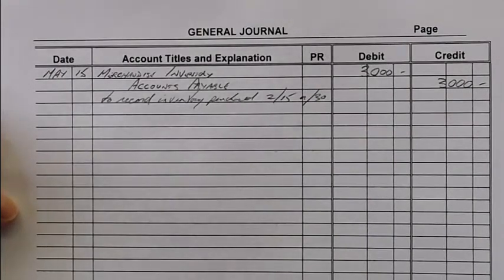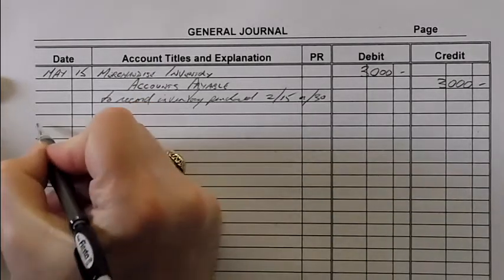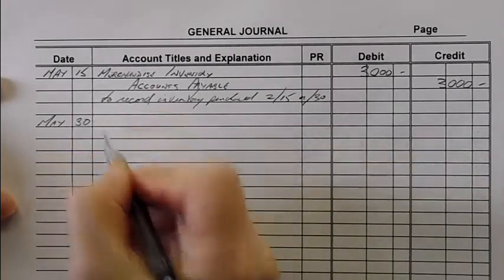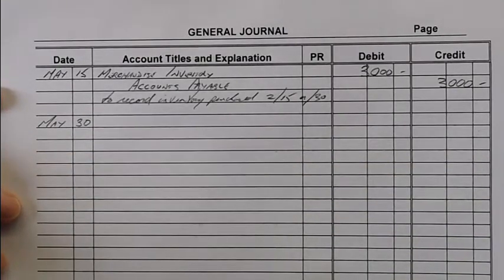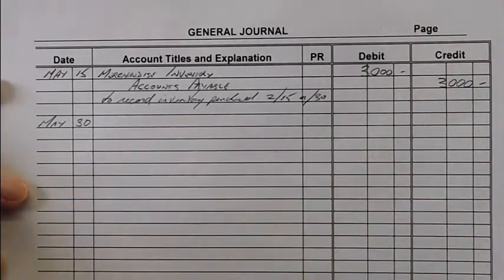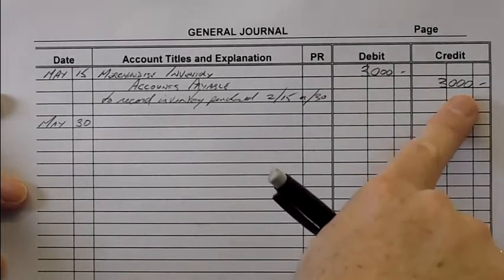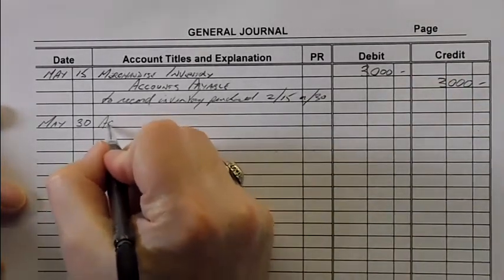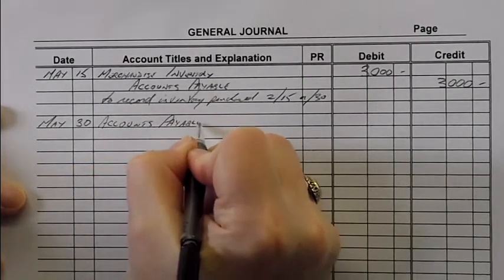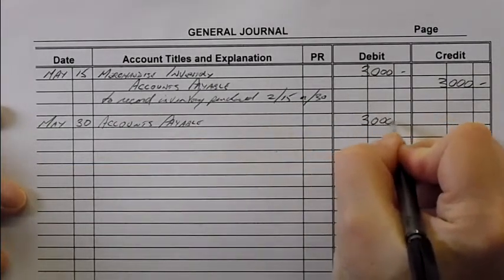So some time passes and other things happen, and we've probably recorded a bunch of other transactions, and it rolls around to May 30th, and we decide we're going to pay on May the 30th, because that will entitle us to the 2% discount. So on May the 30th we are going to pay these people what we owe them, which is $3,000. So we're going to settle that debt. We need to reduce the amount that we owe to this supplier by the $3,000, so we debit accounts payable for the entire amount that we owe them, the $3,000.